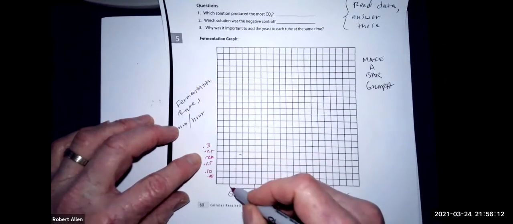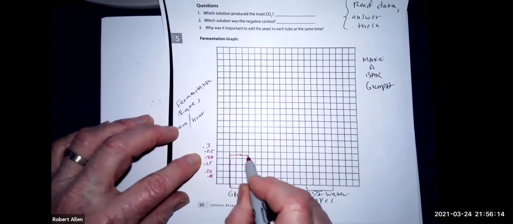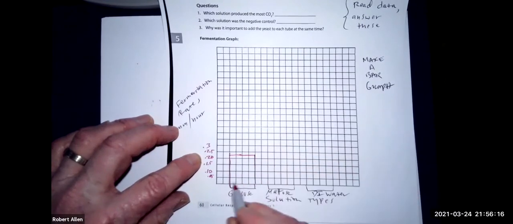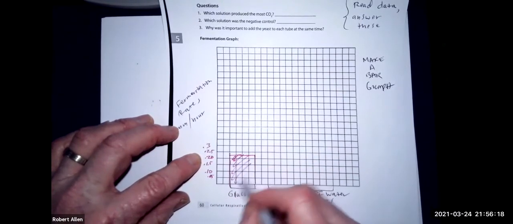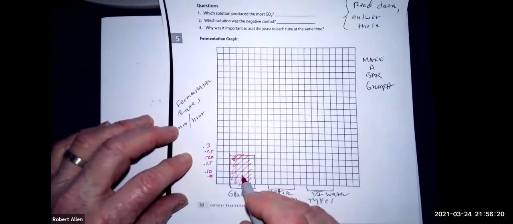So I want you to do this. I want you to make a bar graph. Use about 4 of these squares and do it like this. There we go. So glucose, there's the rate. You should stretch yours out a little bit more. I just did this real quickly.